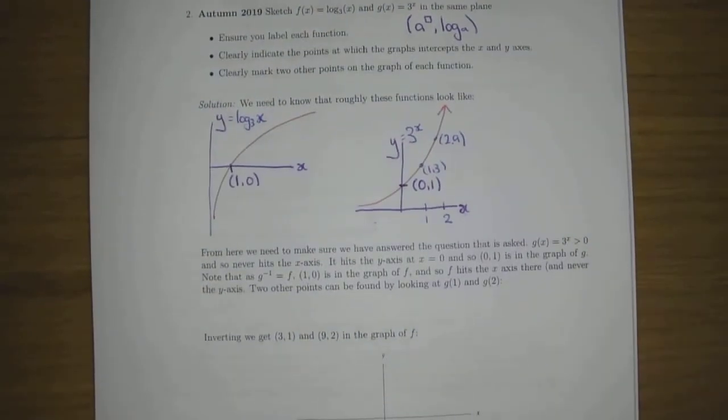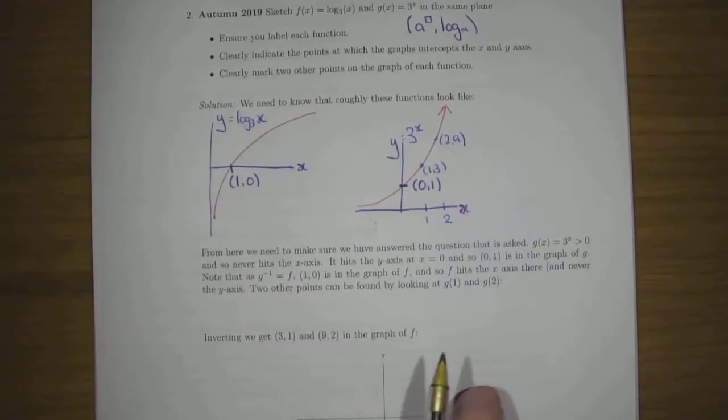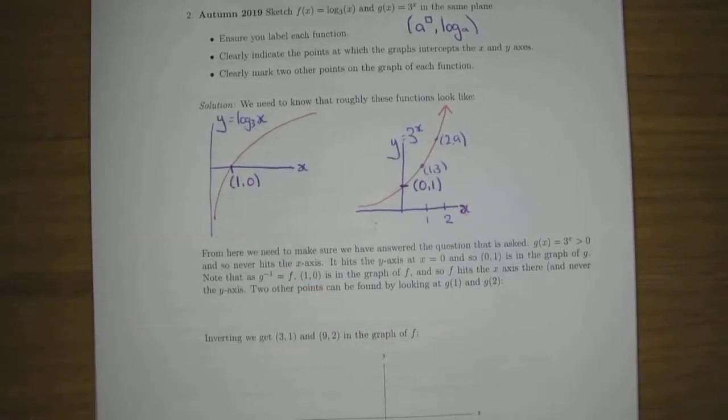So from here, we need to make sure we have answered the question as asked. G to the x is strictly positive, so it never hits the x-axis. It hits the y-axis at x equal to 0, and so 0, 1 is in the graph of G. Note that as G inverse is equal to f, they're an inverse pair. 1, 0 is in the graph of that, and so f hits the x-axis there and never the y-axis.